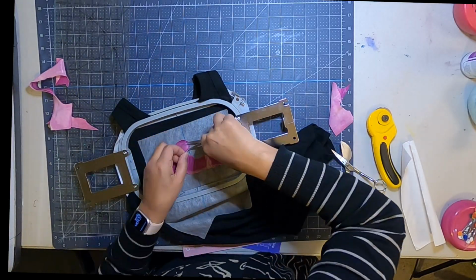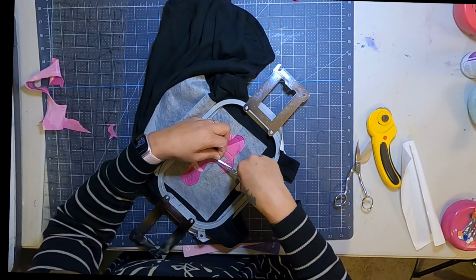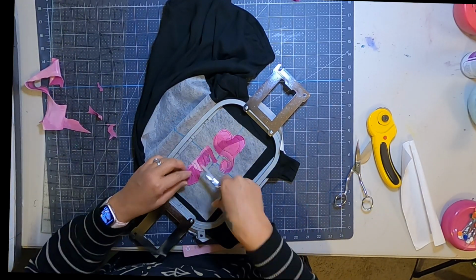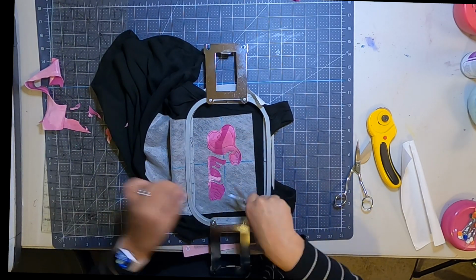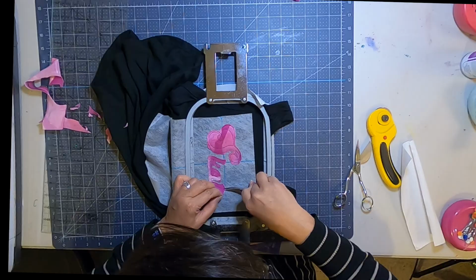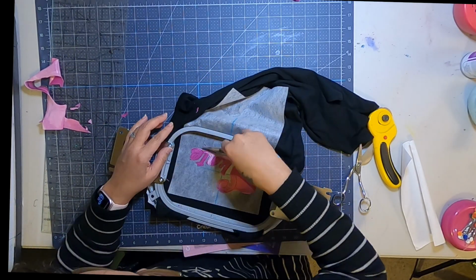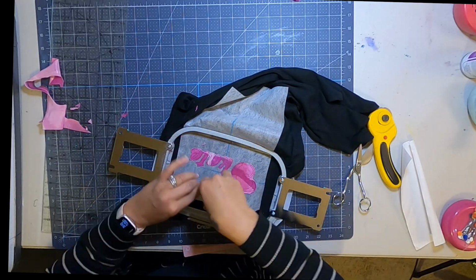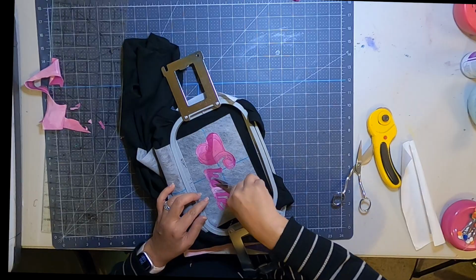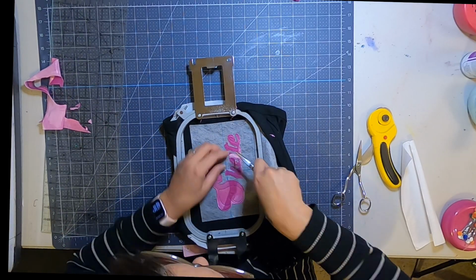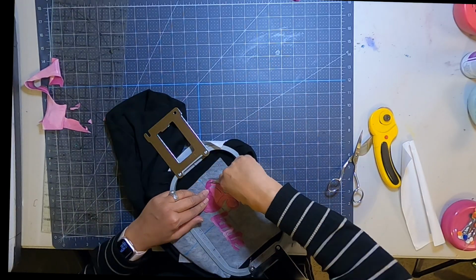It did take me, according to my recording, about 12 minutes to cut this out. Just take your time, put some headphones on and kind of enjoy the process of doing this. And the stabilizer really helps to protect the t-shirt, and I'll show you some examples where I cut through the t-shirt just trying to remove my applique fabric.